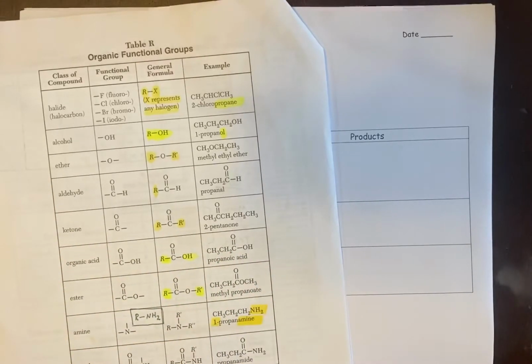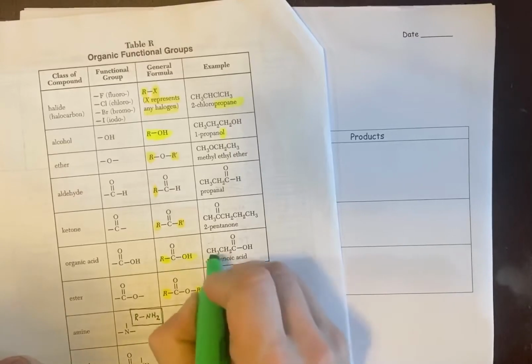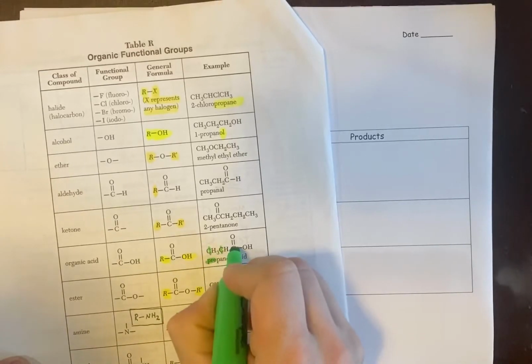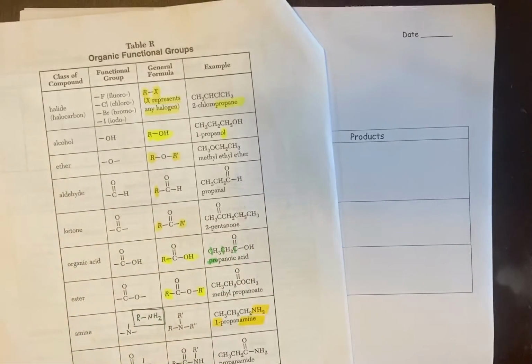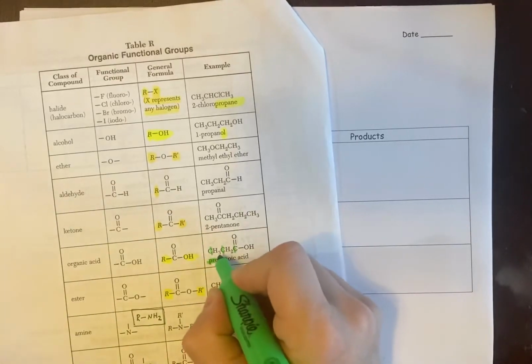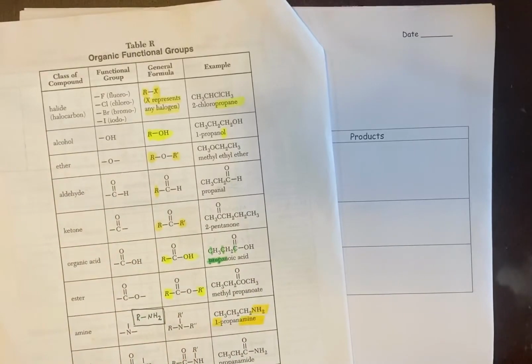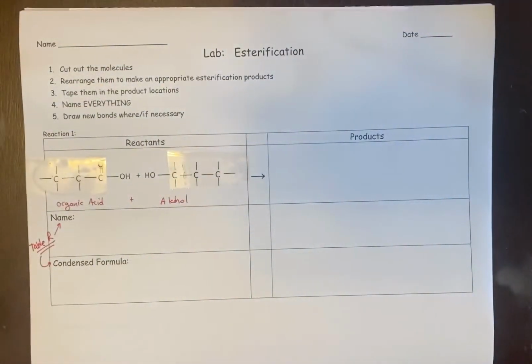The prop tells us there are 3 carbons in a row. If it was just 3 carbons, all single bonds, it would be propane, A-N-E ending. They dropped the E, added oic, and added the acid. This is what makes it an acid. It's right off table R.